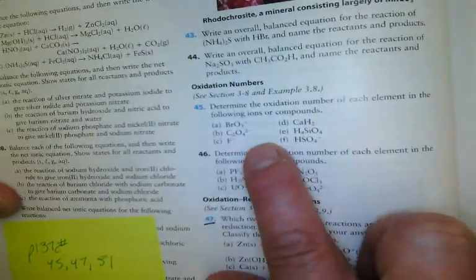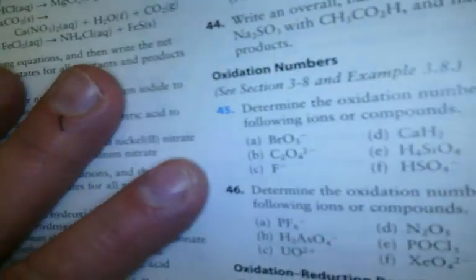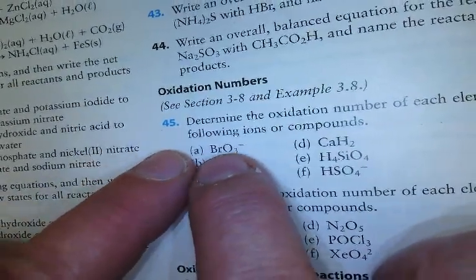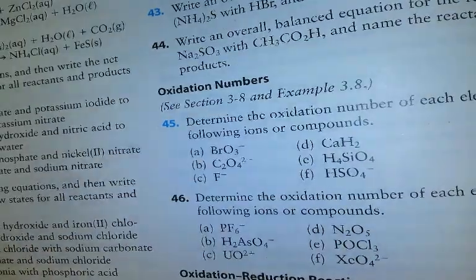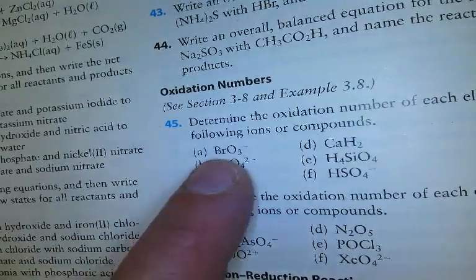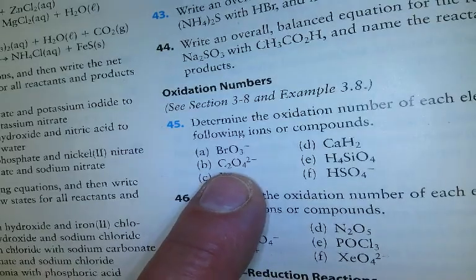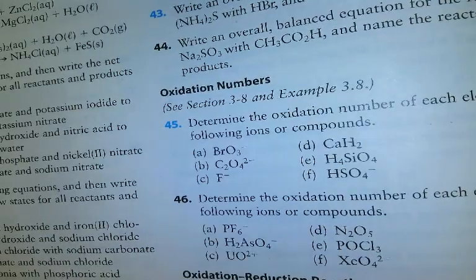Let's do this one right here. So get your little whiteboards, or you could use a piece of paper. I want you to do 45, A, B, and C. I want you to find the oxidation number of bromine, oxygen, carbon, oxygen, and this F here.